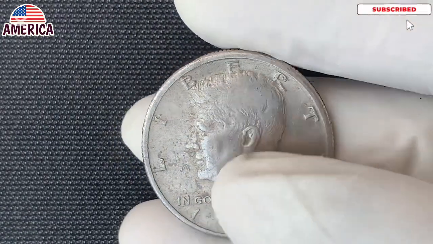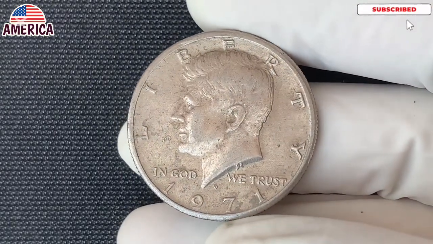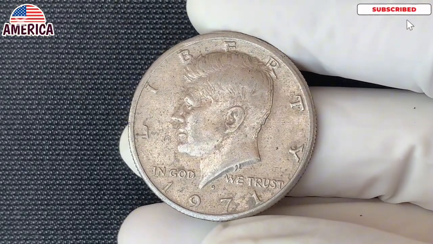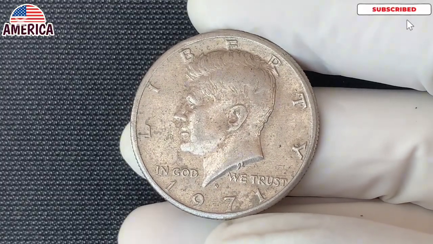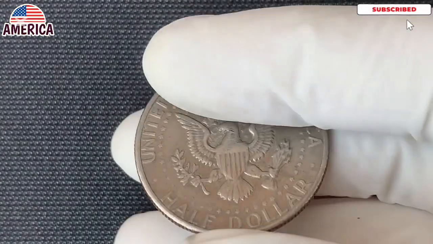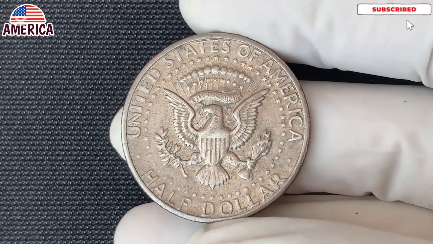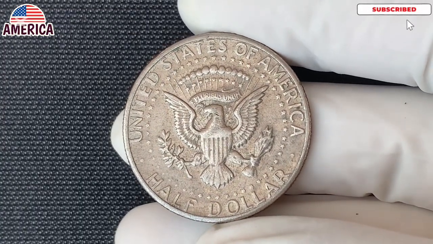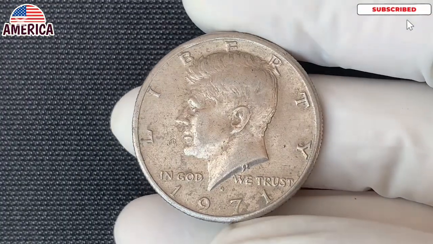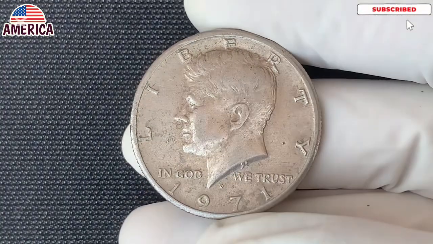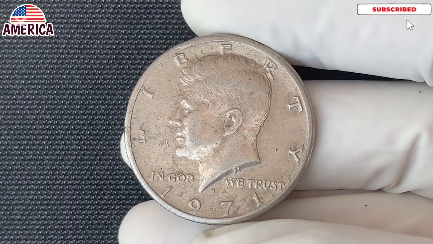Well, if you have a regular circulated version, it's usually worth only face value, about 50 cents to a couple of dollars. However, an uncirculated or proof version can be worth $10 to $50 or even more, depending on its grade and condition. But if you happen to have one of the extremely rare silver error coins, or one with a major minting mistake, the value skyrockets.